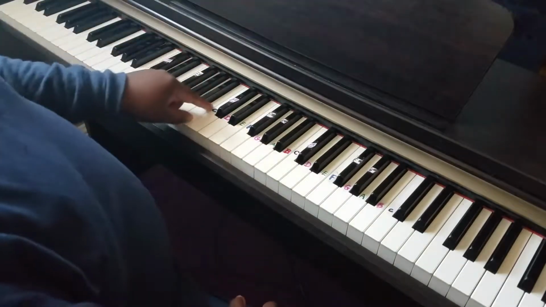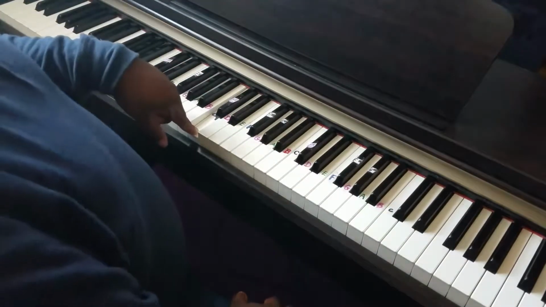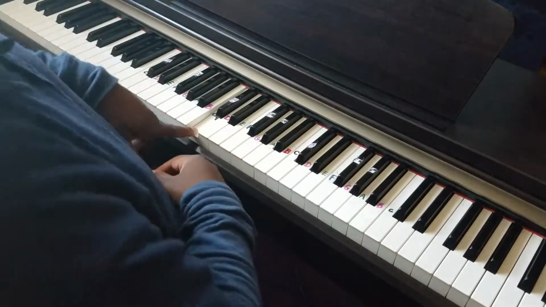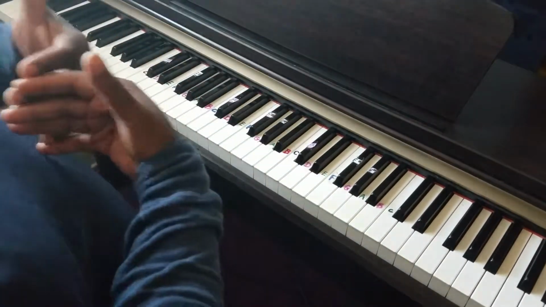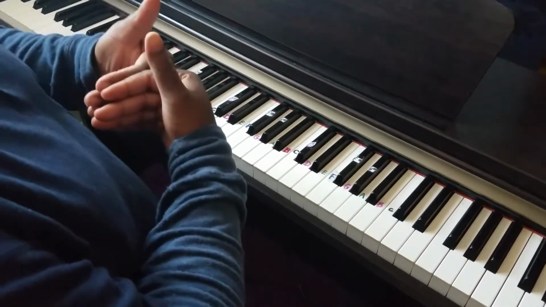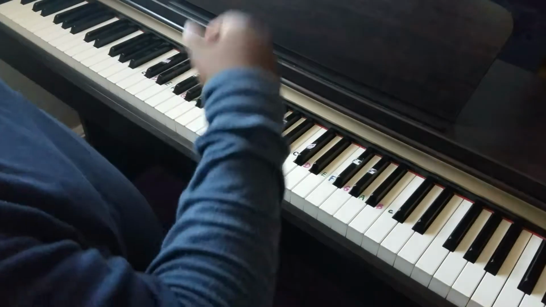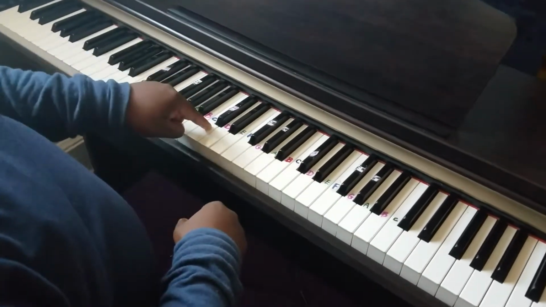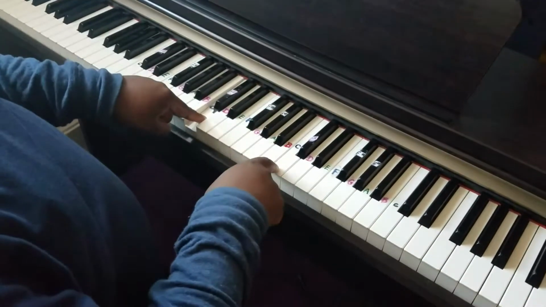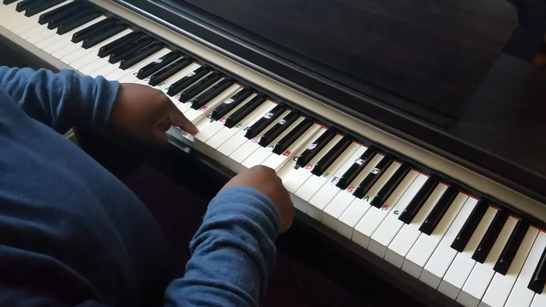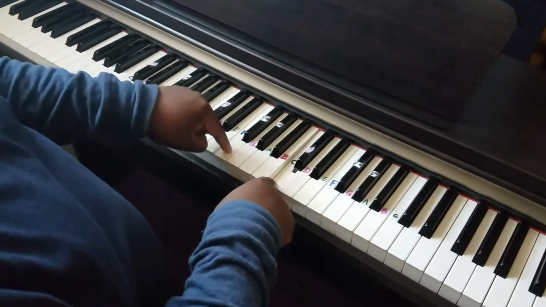Every key has its own scale. For the sake of this video, we will start with the C major scale. The C major scale is from the letter C to the next letter C, and in this case, it's all the white key notes in between.